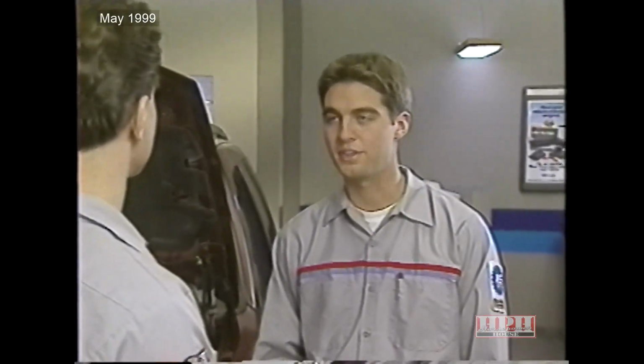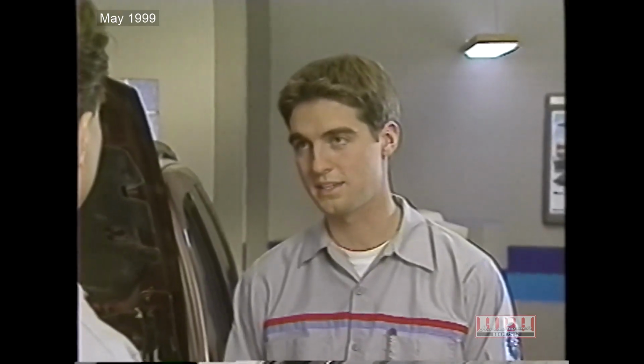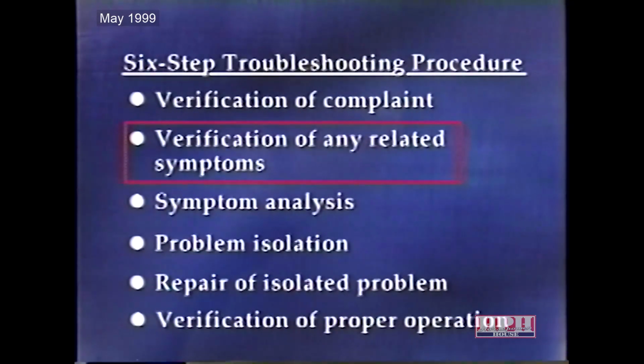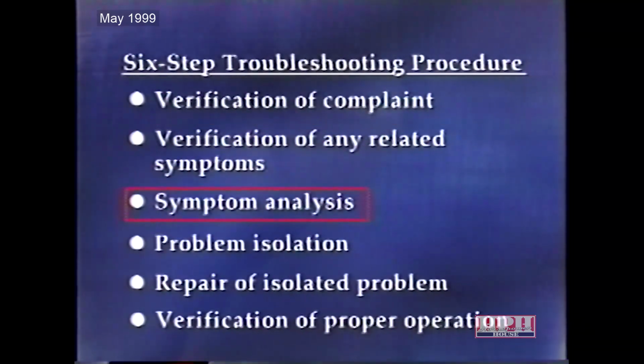Well, I guess this is the part of the diagnosis that corresponds with the second step of the 6-step troubleshooting procedure. That's right. The second step instructs us to verify the related symptoms. And the third step tells us to analyze the symptoms, which is what we'll do next by analyzing the fluid we've discovered.